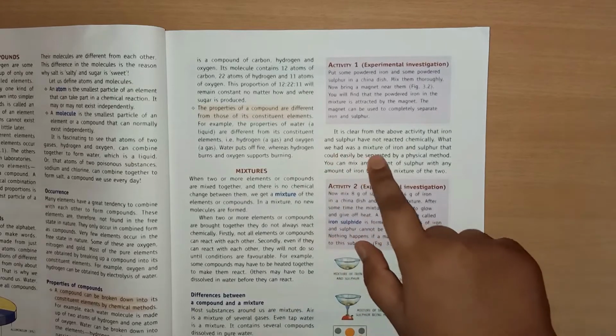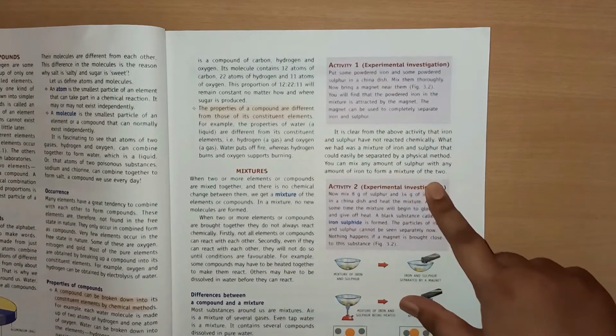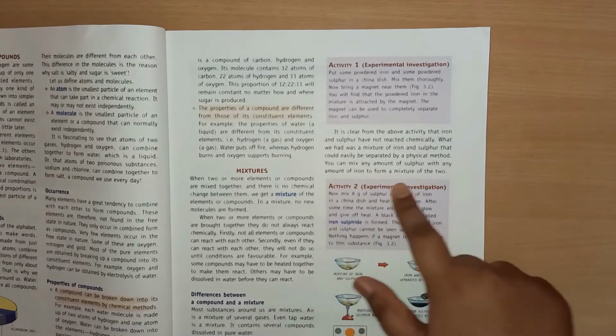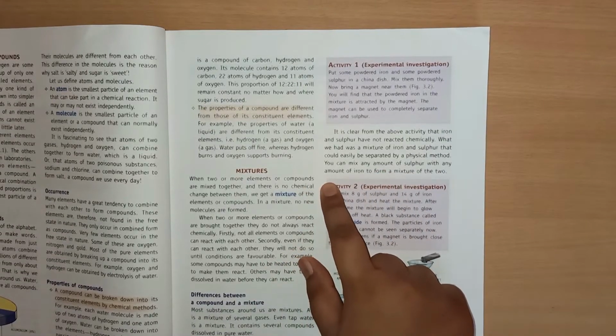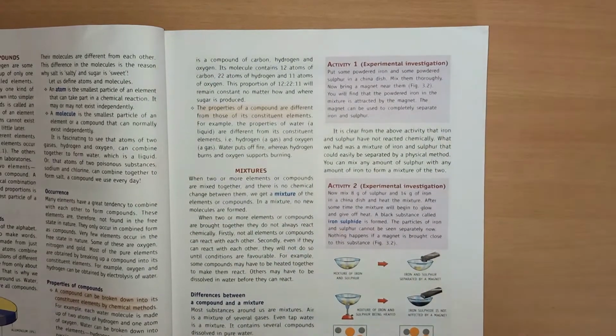We had a mixture of iron and sulfur that could easily be separated by a physical method. You can mix any amount of sulfur with any amount of iron to form a mixture of the two. So it is referencing Activity 1.